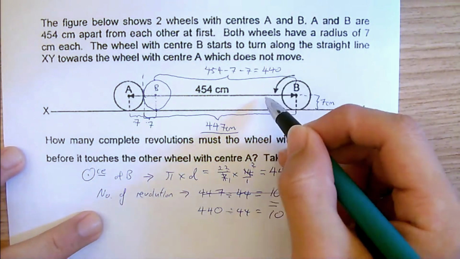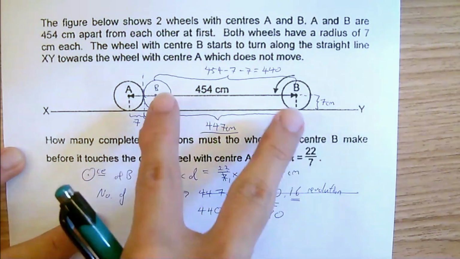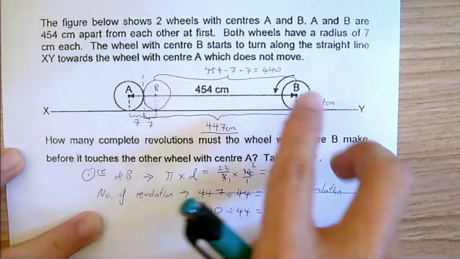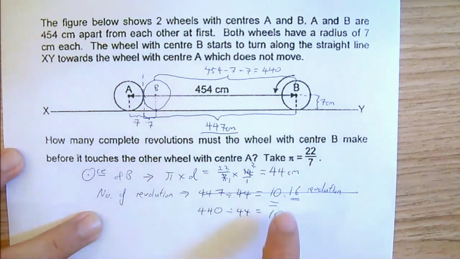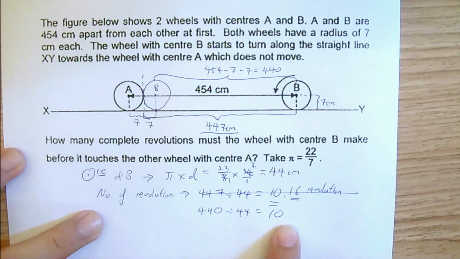So bring it all the way there, find the total distance that B will have to move, then divide by the circumference of each of them, and you'll find the number of revolutions. In this case, it'll be 10. Alright, done.